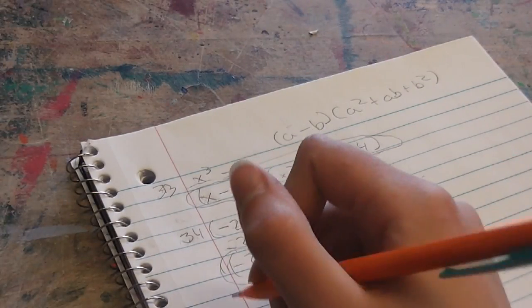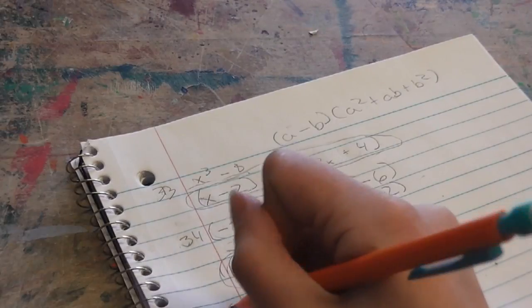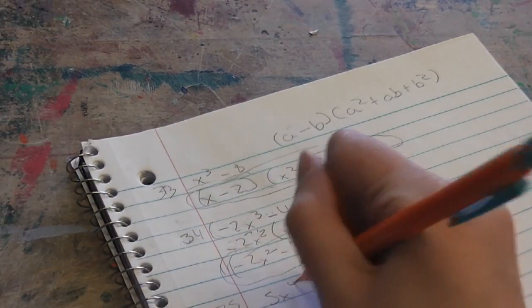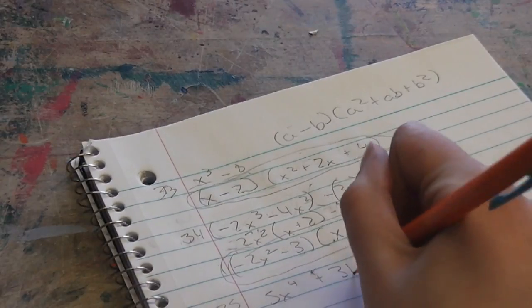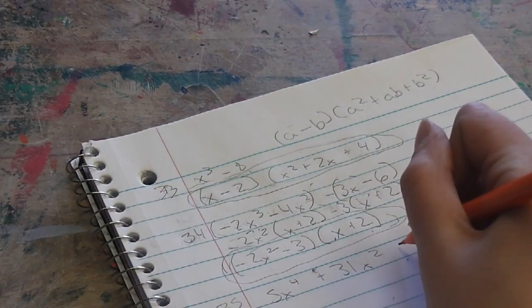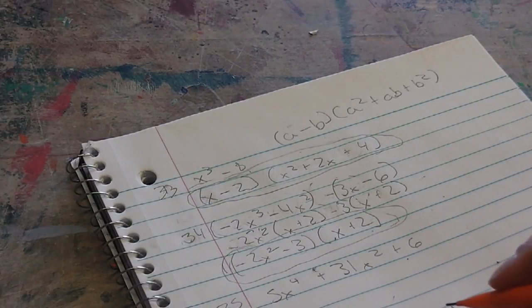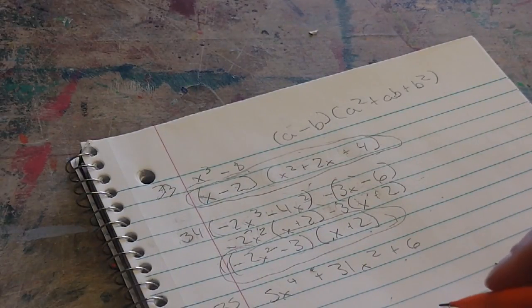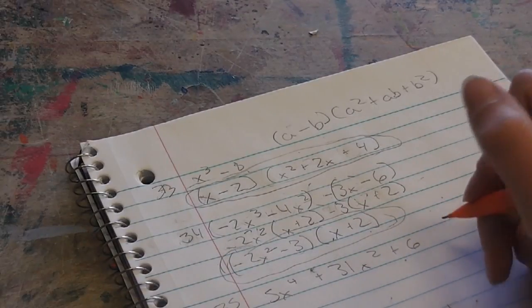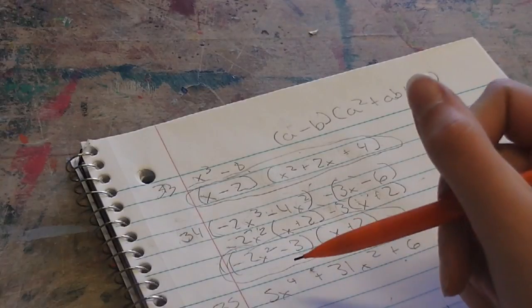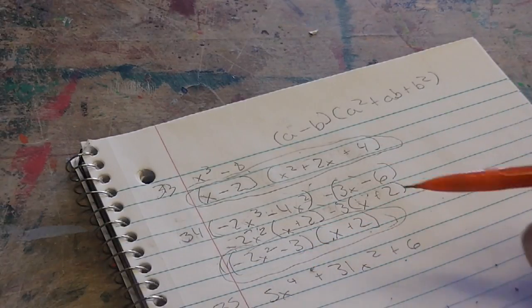So the next problem we're going to do is 5x to the fourth plus 31x squared plus 6. So for this one, you're going to take your a times your c, or the constant of your a and your c.